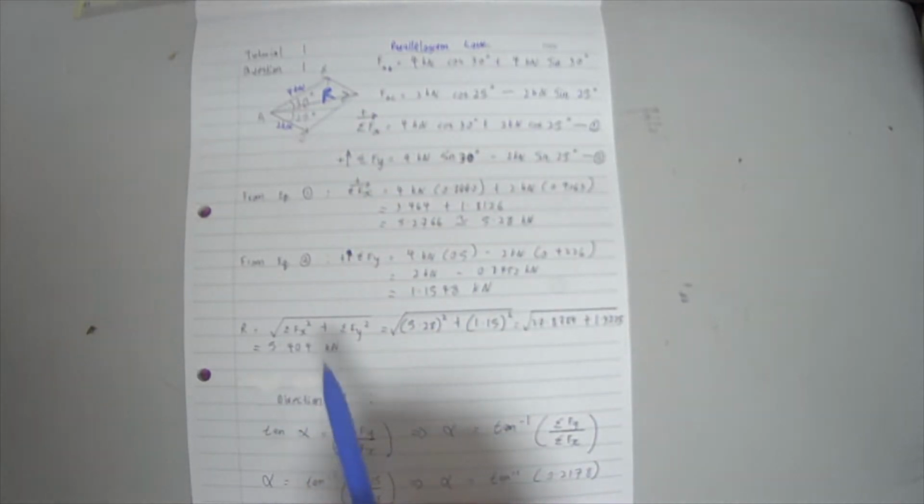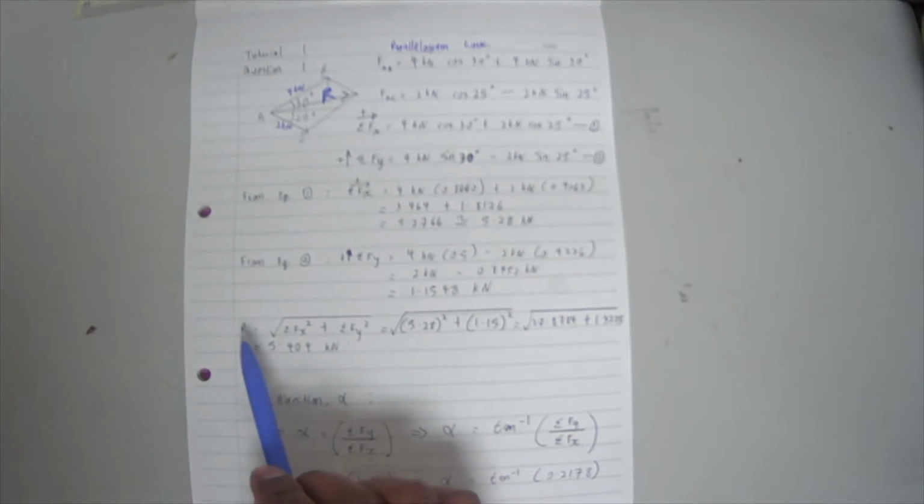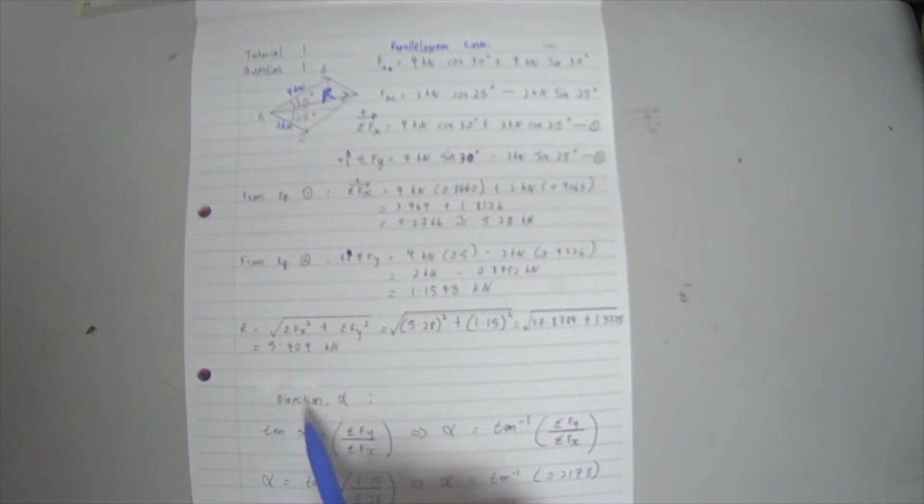Since we have the value of the resultant, now we are going to find the value of alpha for the direction, the angle.